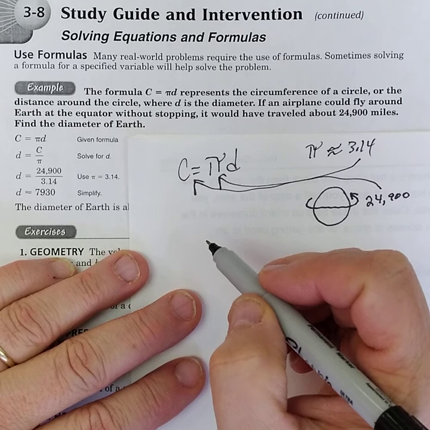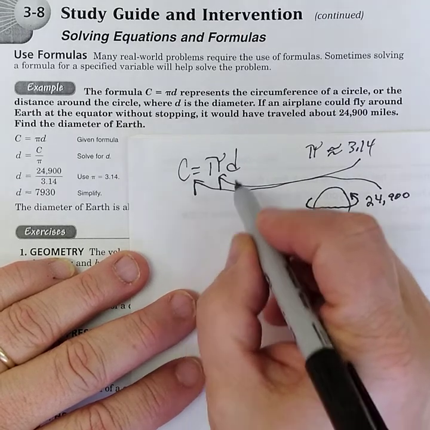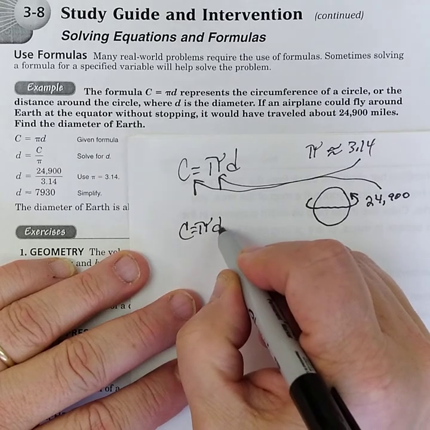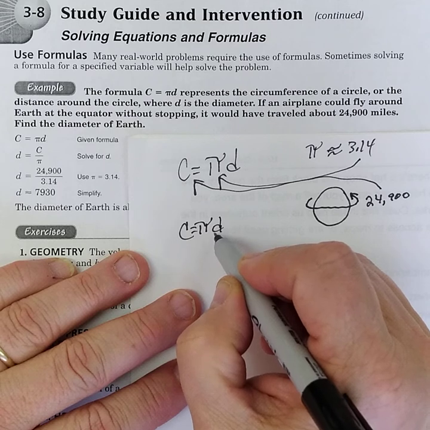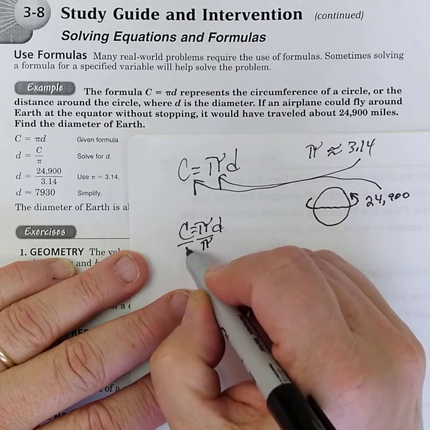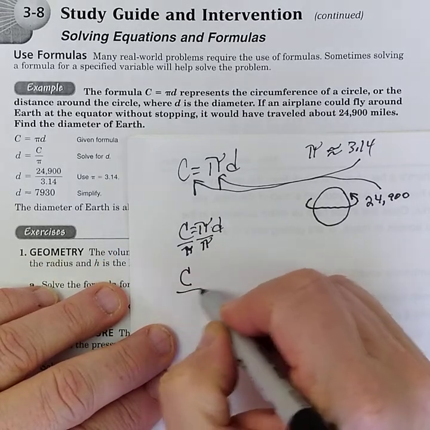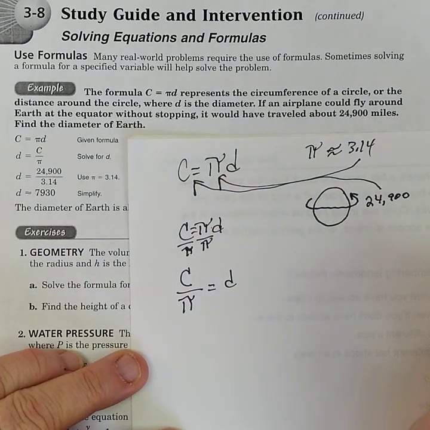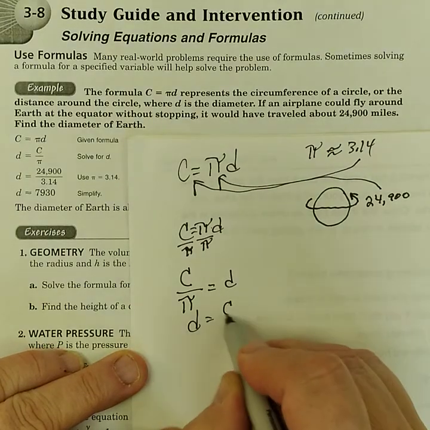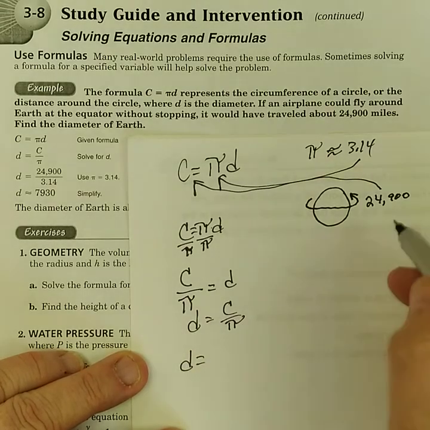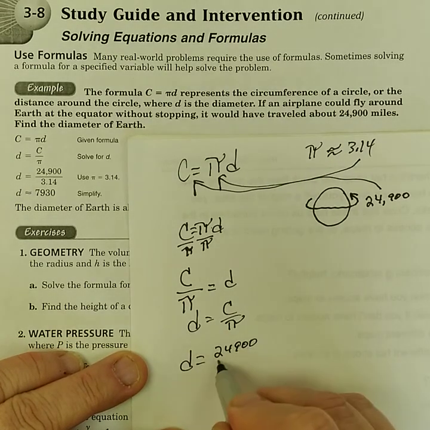Okay, so the first thing they want you to do is solve for d. So we have C equals pi times d. What are we solving for? D. What's standing in the way? Times pi. How do we get rid of times pi? Divide by pi on both sides. So now we have C divided by pi equals diameter. Or you can write it with D over here. So now the diameter equals the circumference divided by 3.14.